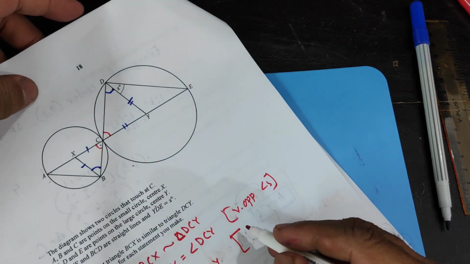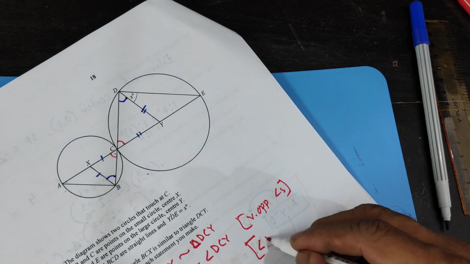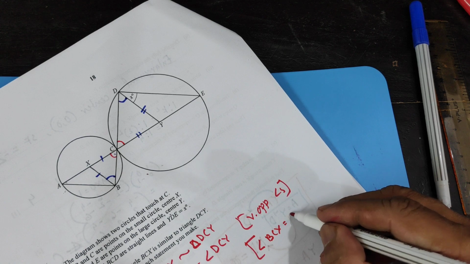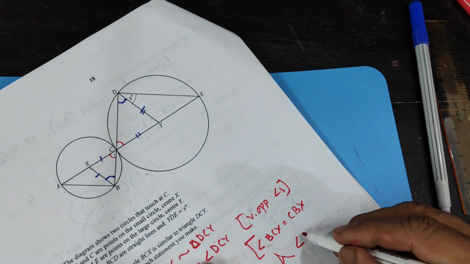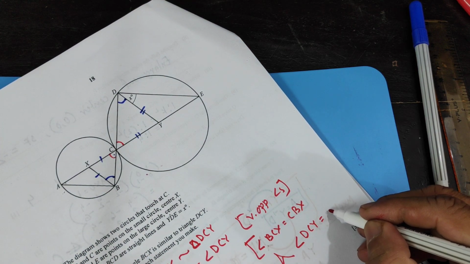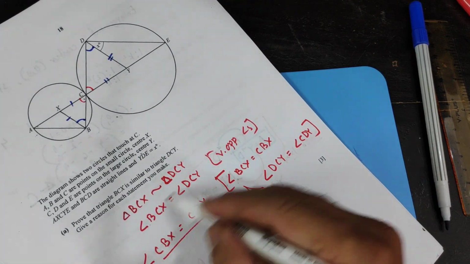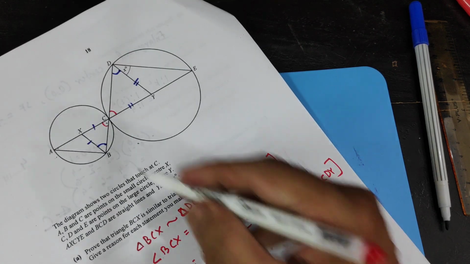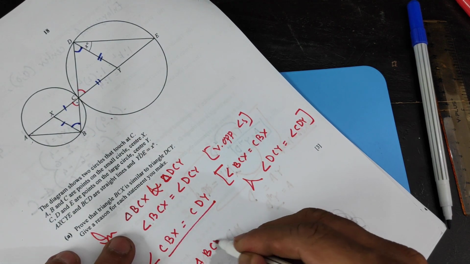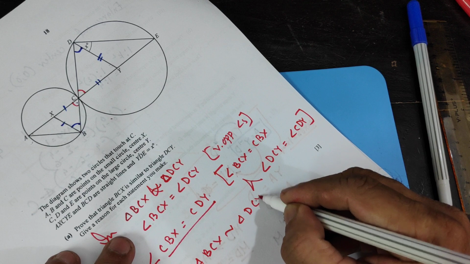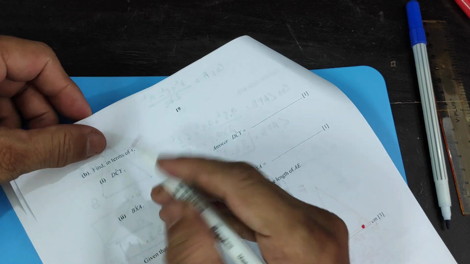CDY. The reason we can write down angle BCX equals CBX and angle DCY equals angle CDY. Therefore, I can write down these two equal. When two angles equal two angles of another triangle, these two triangles are similar. Therefore, triangle BCX is similar to triangle DCY. Okay, that's proved.